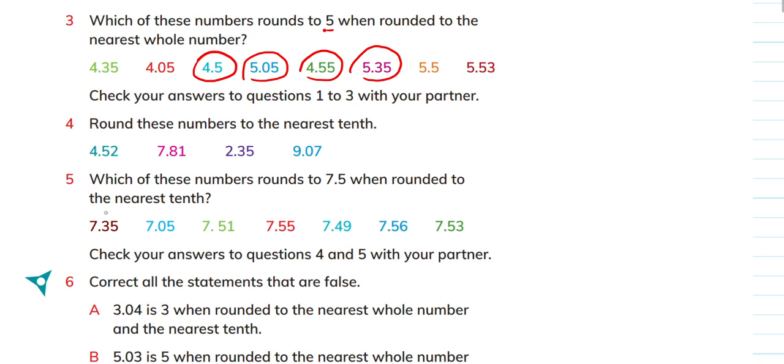Okay, let's move to the question number 4. Round these numbers to the nearest tenth. Please, when the teacher explains, focus on the work on the board.